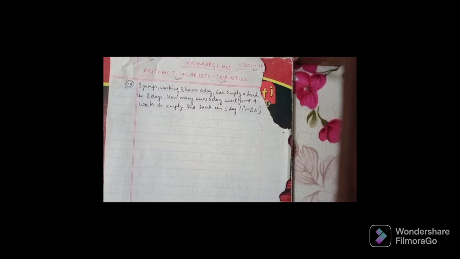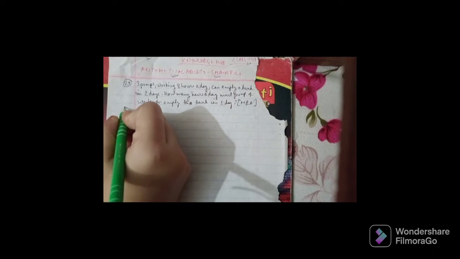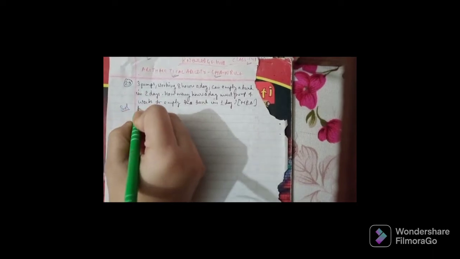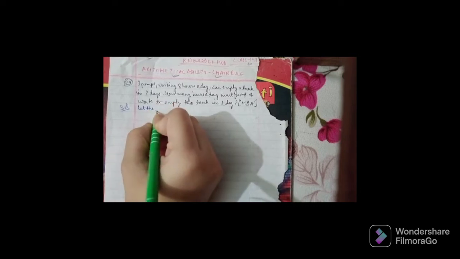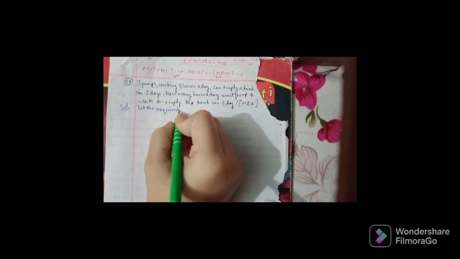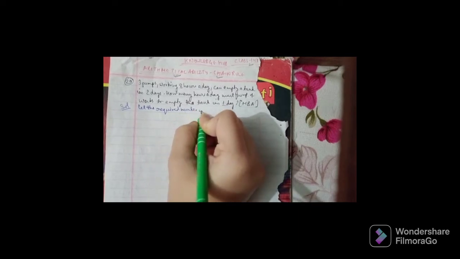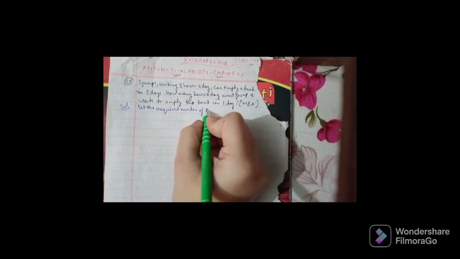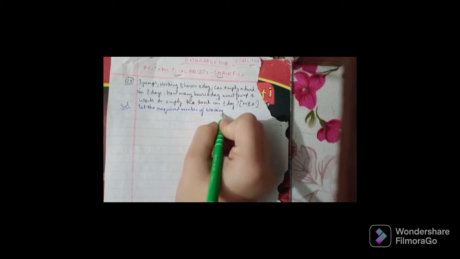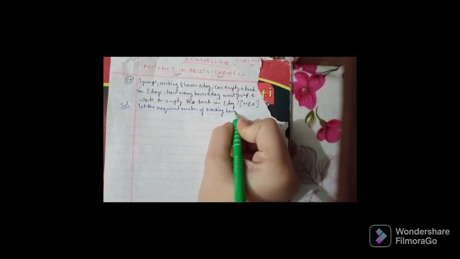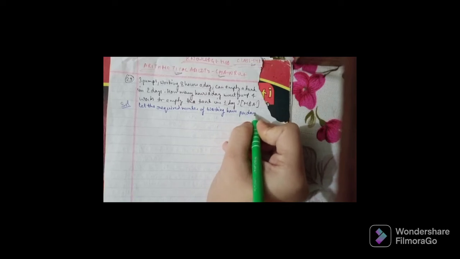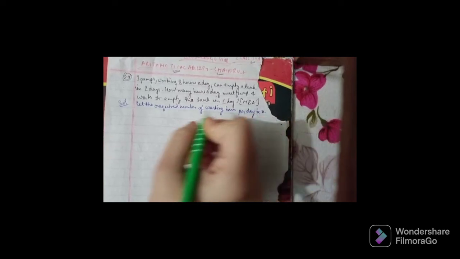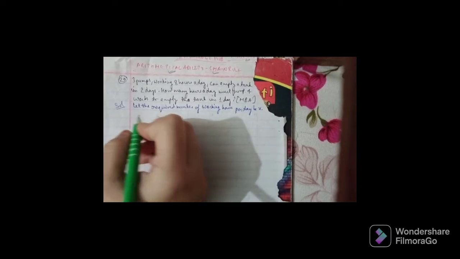Here we go. Let the required number of working hours per day be X. More pumps, fewer working hours per day.